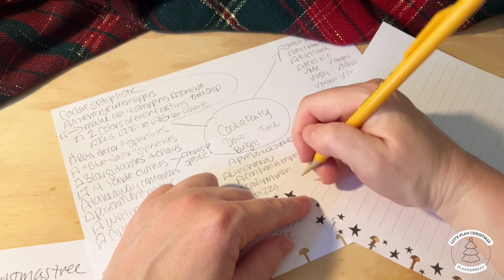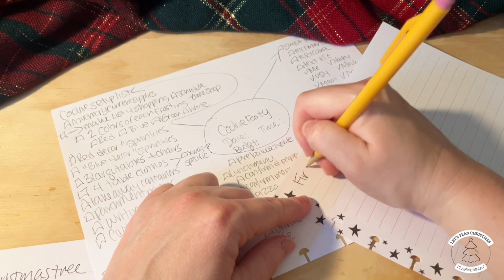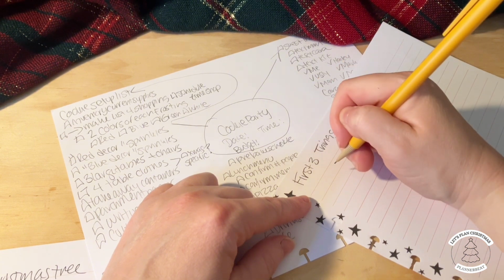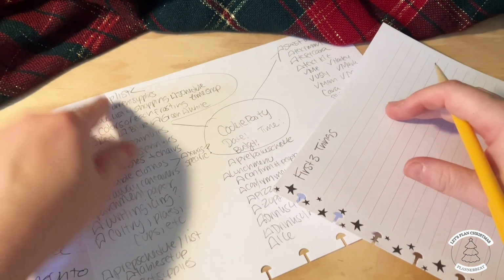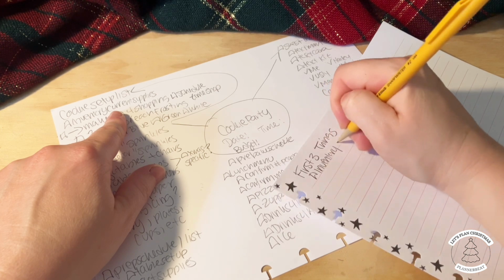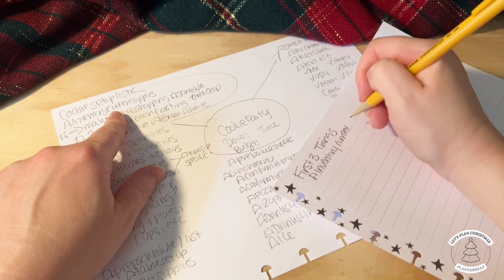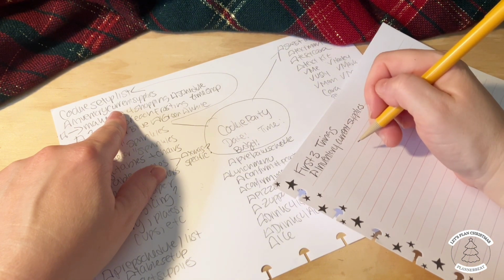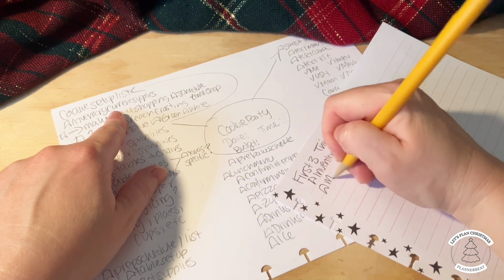That is the easiest for me. I say first three things, and I'm going to put inventory current supplies, and obviously make the inventory list.